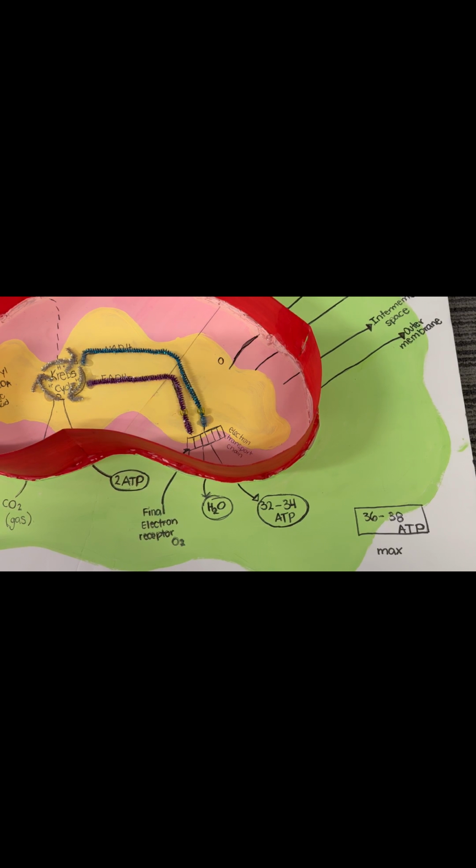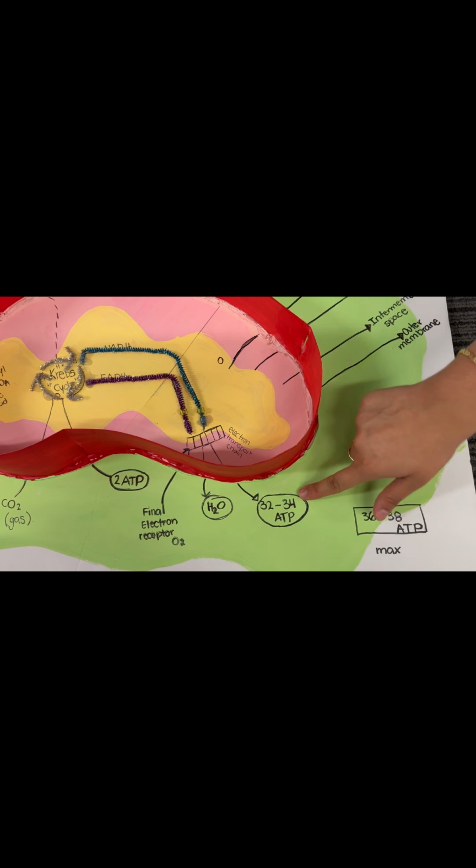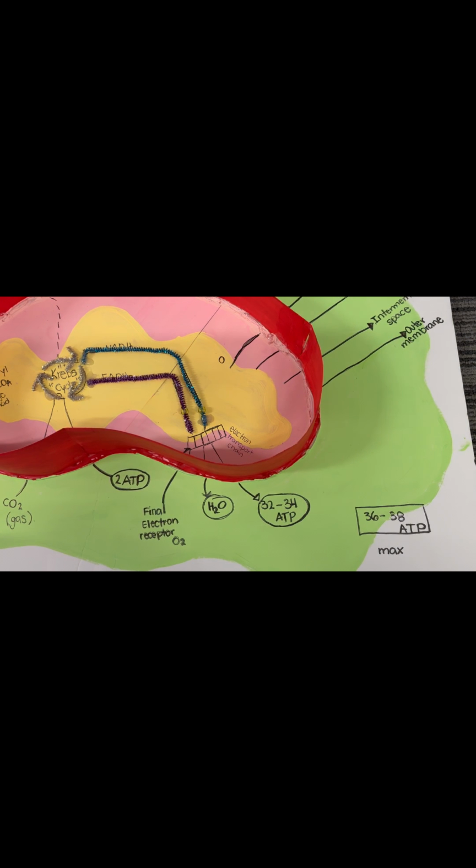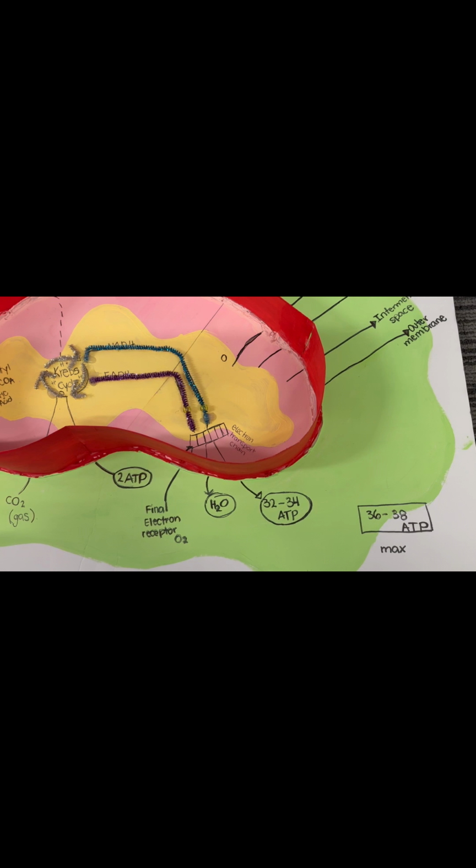This process, known as oxidative phosphorylation, produces the bulk of the cell's ATP, about 34 molecules per glucose. At the end of the chain, oxygen acts as the final electron acceptor, combining with electrons and H+ ions to form water. Without oxygen, the chain halts, making it essential for efficient energy production.